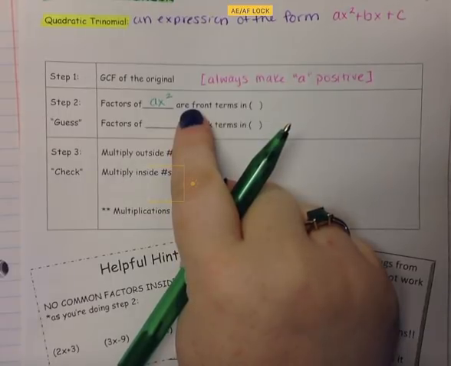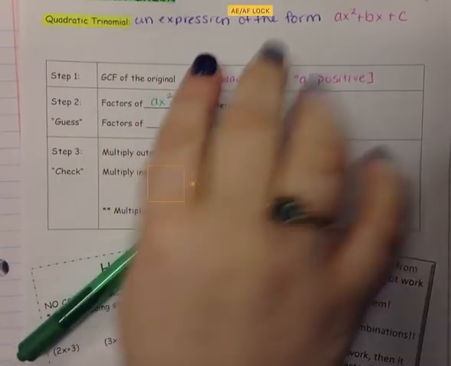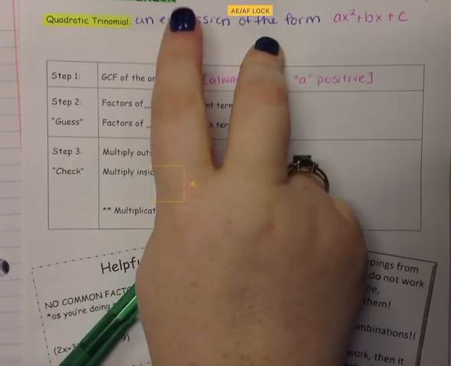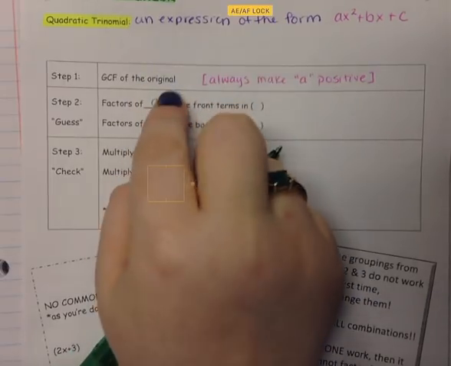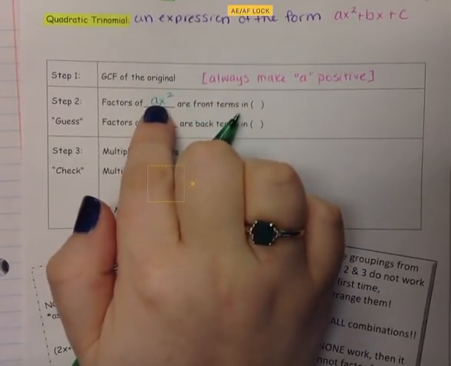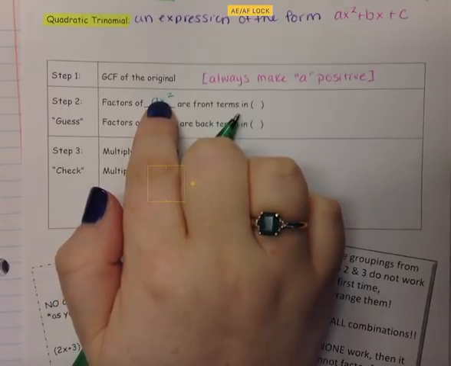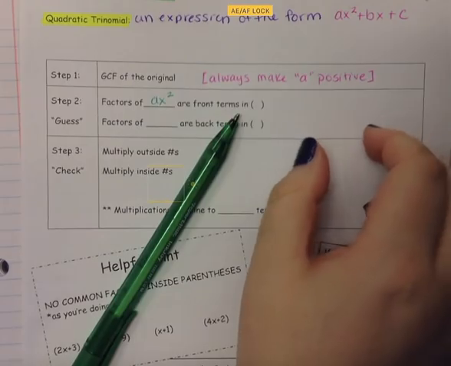Just like when we did difference of squares, you took the square root of the a squared and the square root of the b squared, and the square root of a squared were the beginning terms of the parentheses, and the square root of b squared were the second terms. It's very similar to this. So we have to take the factors, what multiplies to ax squared, and those will go into the beginning parts of our two parentheses.